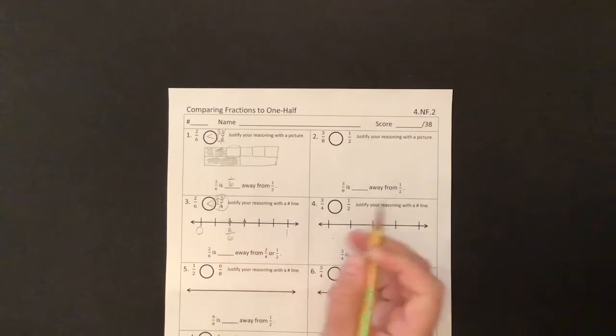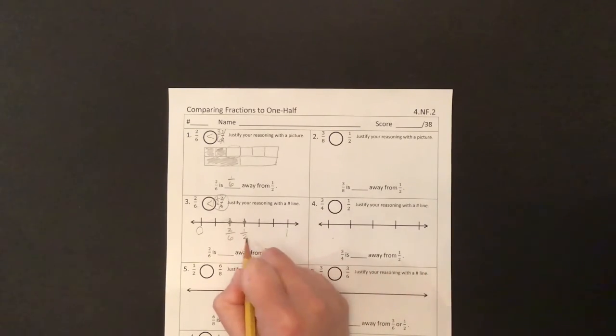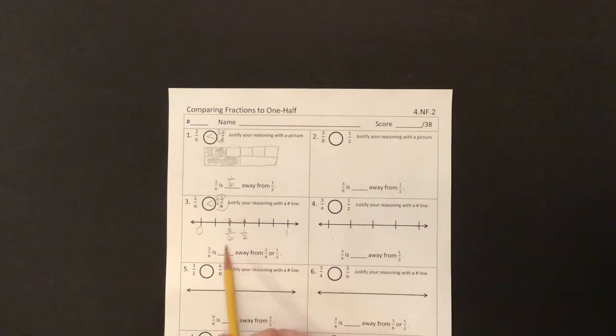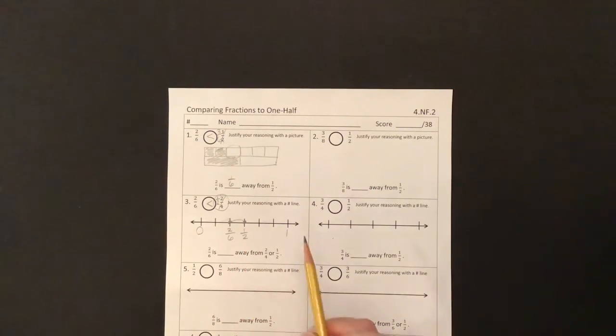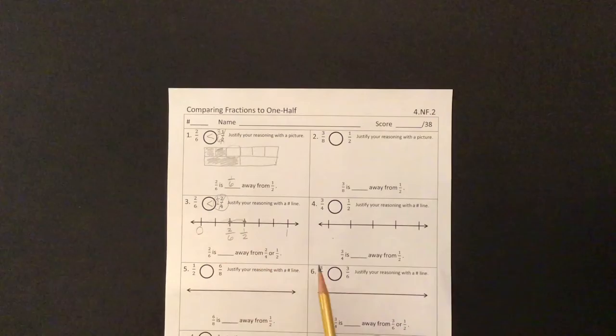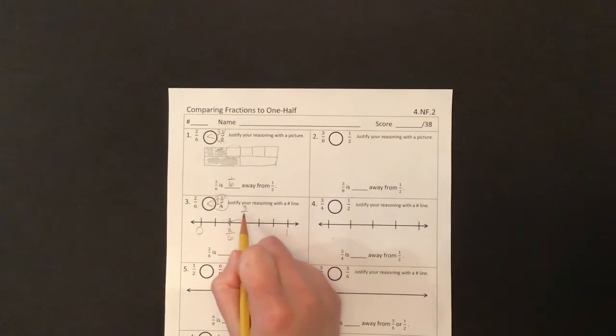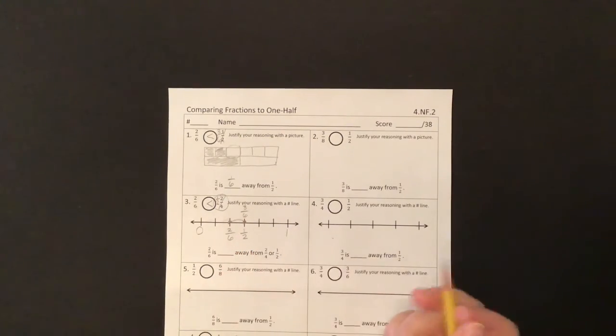here. So it's 1/2. And then right here it says 2/6 is blank away from 2/4 or 1/2. So again, I can see it's just one piece away from becoming 1/2. It's just one piece away from becoming 3/6, which is equivalent to 1/2. So it's 1/6 away. Go ahead and do number 4. You can pause the video and come back for number 5.